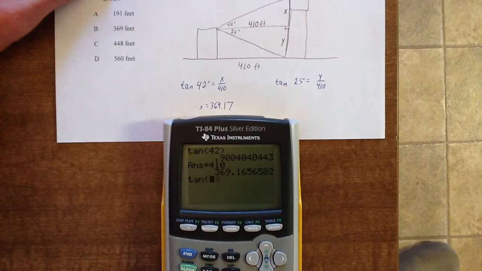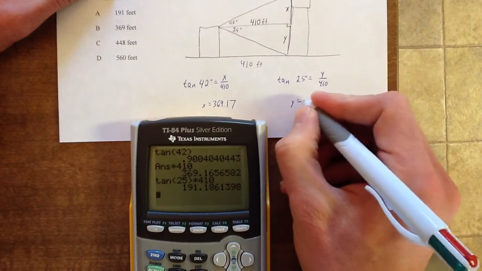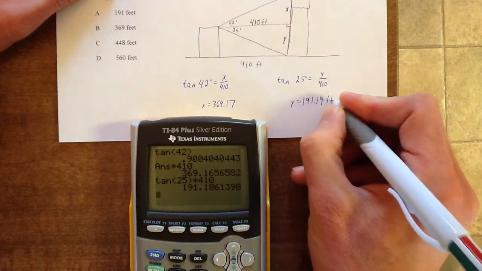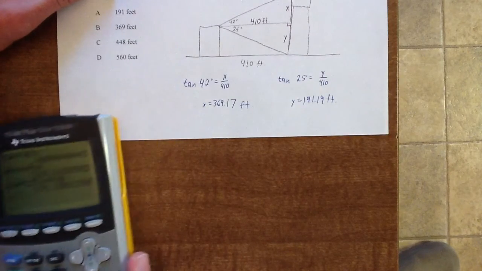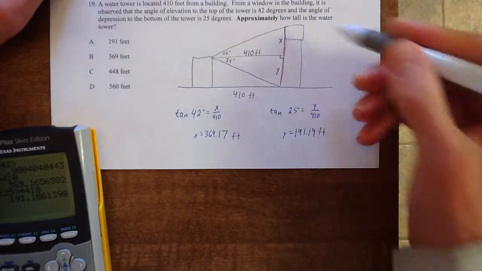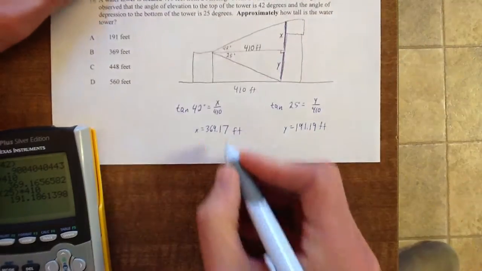So the tangent of 25, and then we're going to multiply it by 410, did it all on my calculator at one time. So Y is equal to 191.19. And just in case you care, that's in feet. And so is that one. So approximately how tall is the water tower? Well, the water tower is going to be that distance plus that distance, and we know what that is.